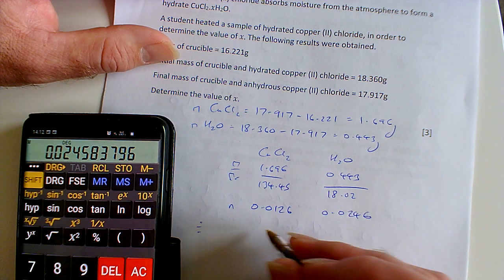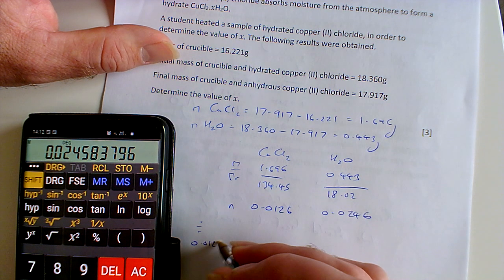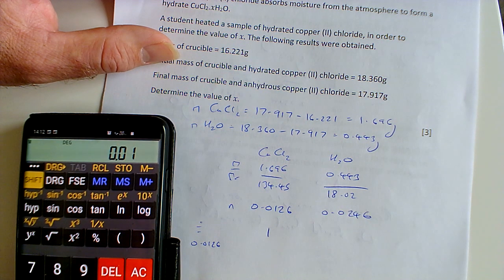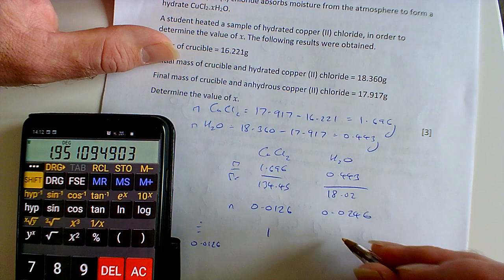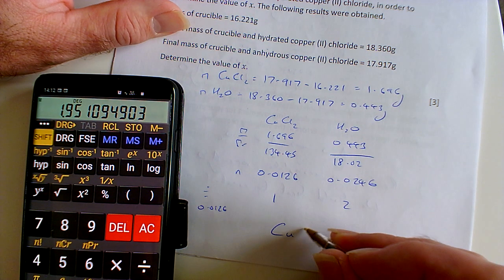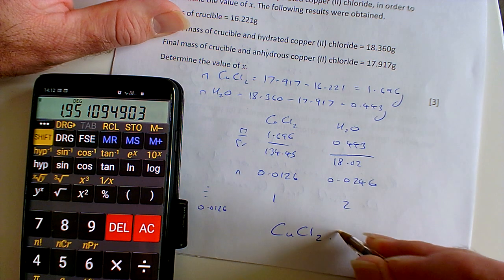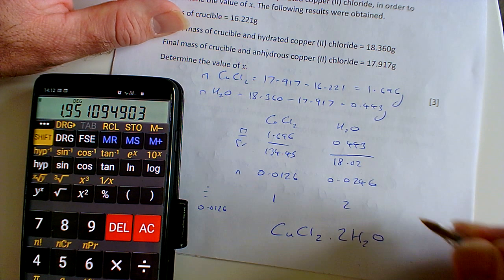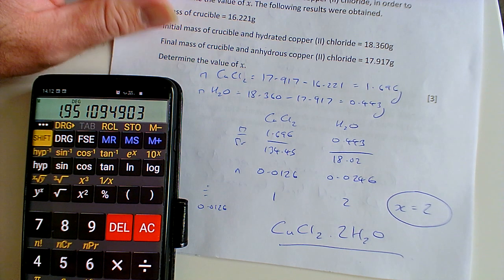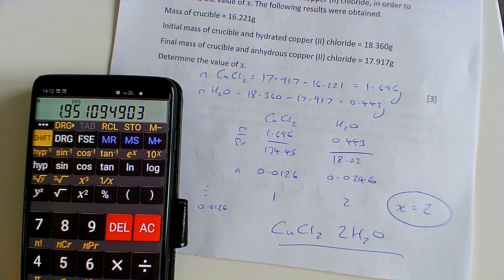Divide both by the smallest number, so divide by 0.0126. So that's equal to 1, and 0.0246 divided by 0.0126 is nearest to 2. So our value of x is 2, and our formula is CuCl2.2H2O, where x equals 2. And we make that nice and clear and show the formula. Okay, and that's it, done.